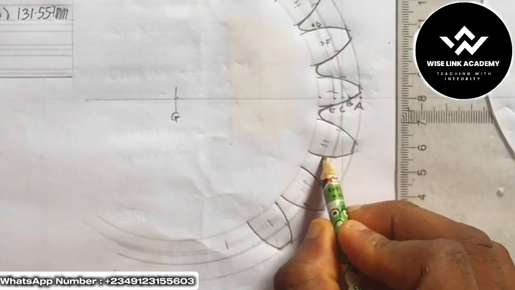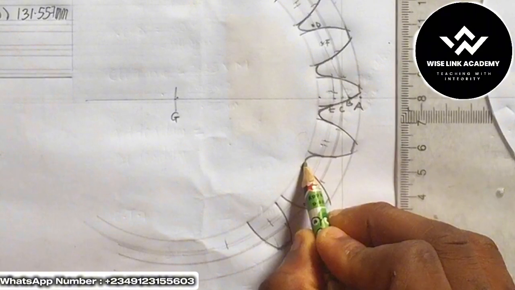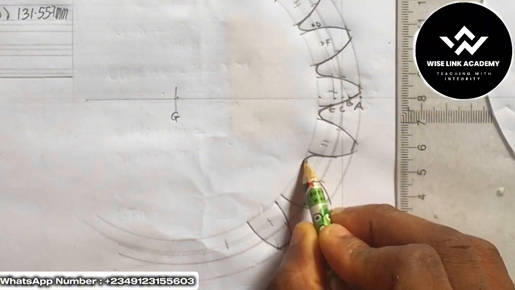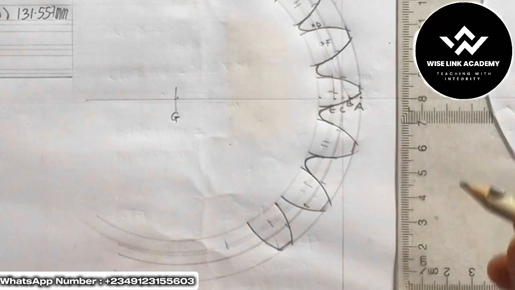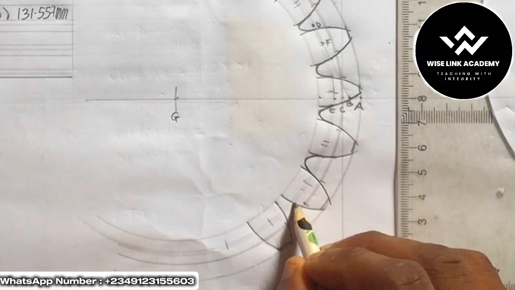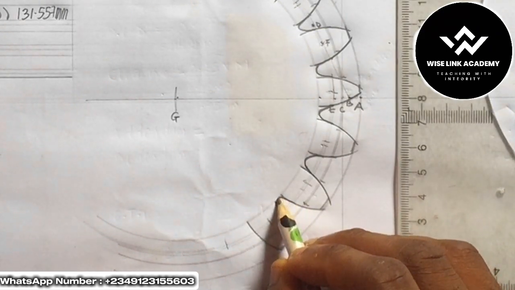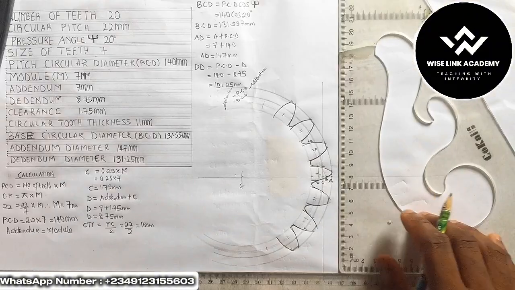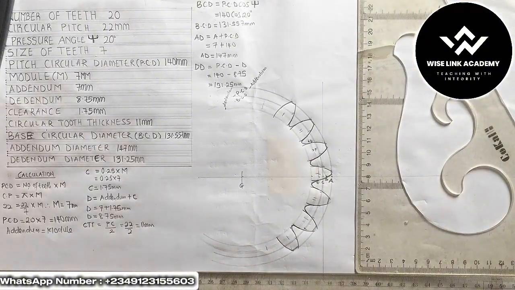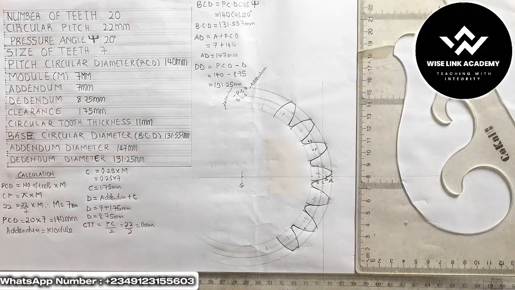That is fillet, right? Connect this to this. As you can see what I'm doing. Next task, or perhaps final task, connect this to this. So this is what we refer to as the gear we are talking about here. So this is the process of constructing a gear.